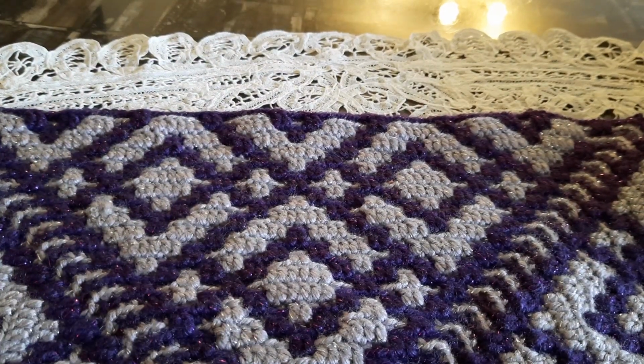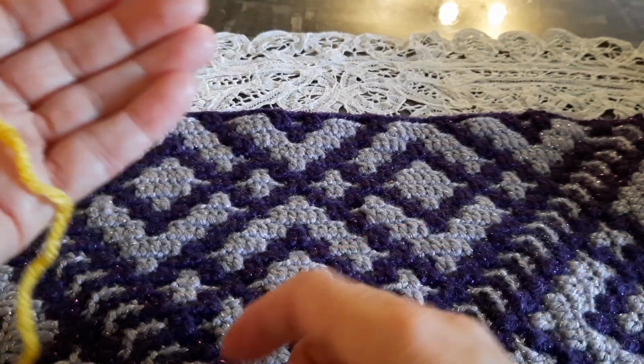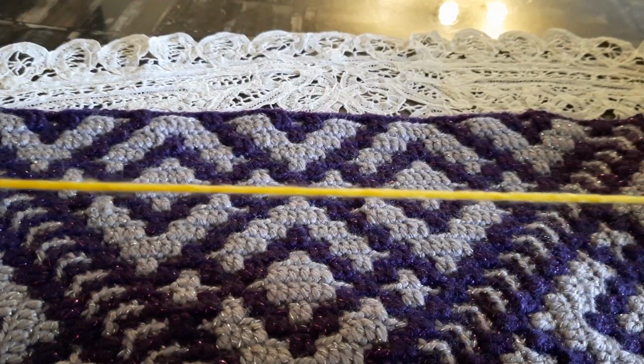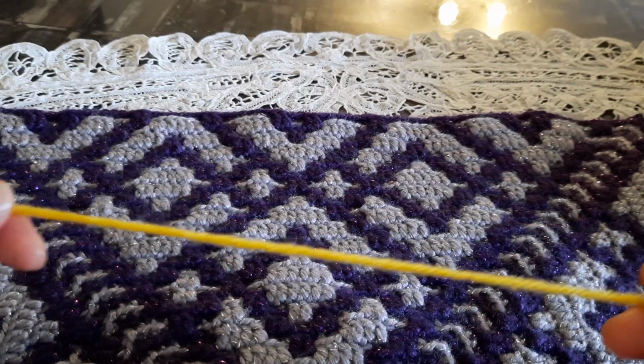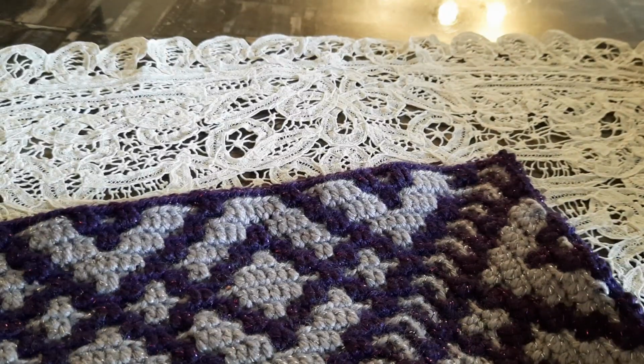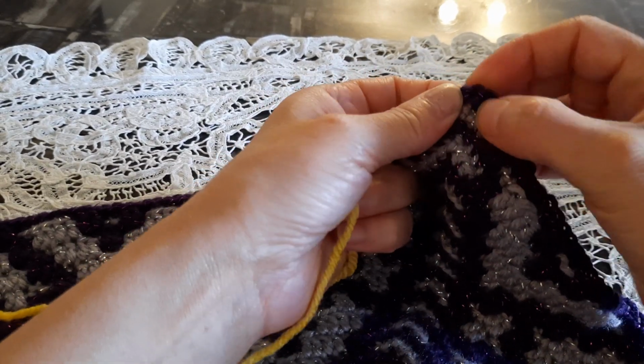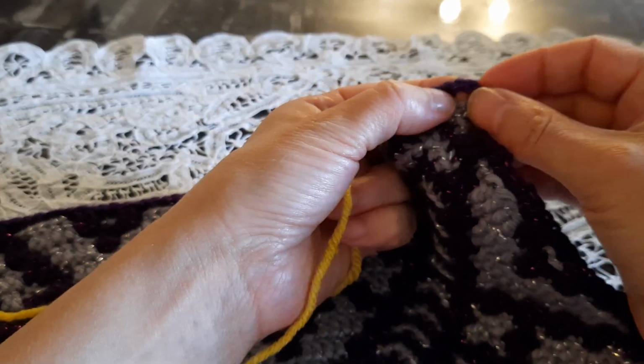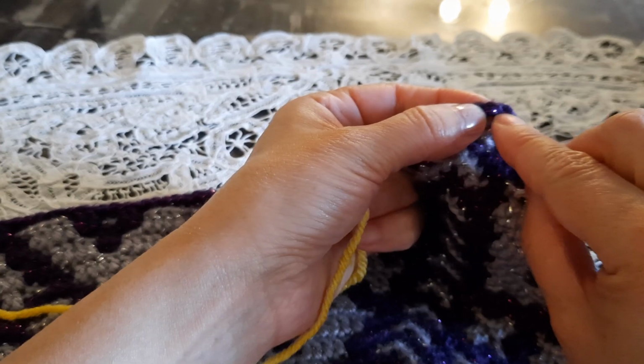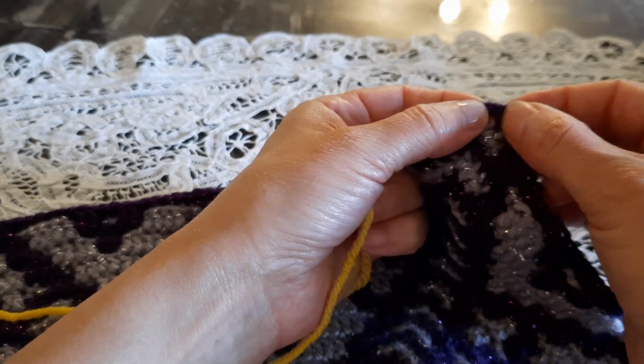Okay. For simplicity, I am using a very, very opposing color so that it is easier for you to understand. So in the last row, you have a two chains hole, okay?